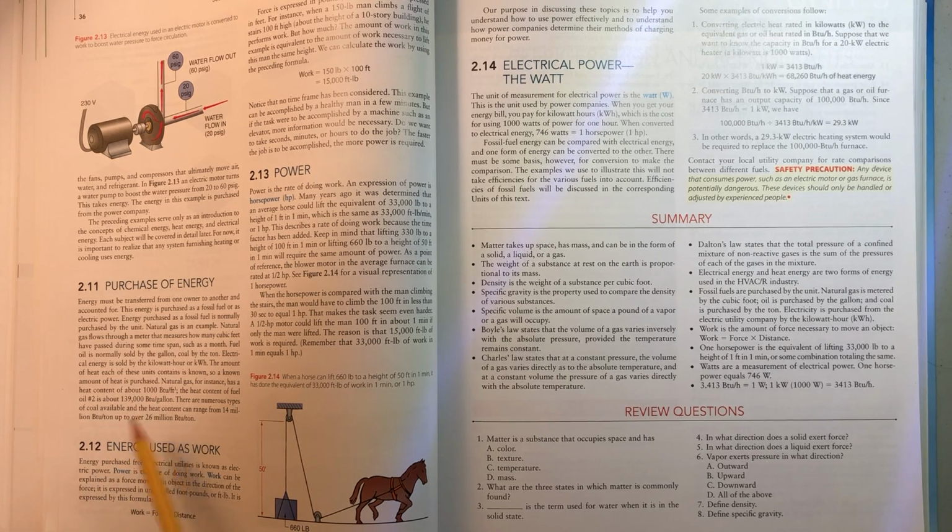The heat content of oil number 2 is about 139,000 BTUs per gallon, and there are numerous types of coal available, and the heat content can range from 14 million BTUs per ton of coal up to over 26 million BTUs per ton of coal.